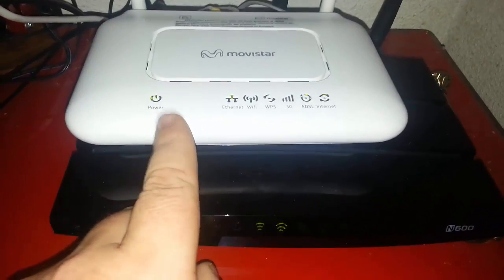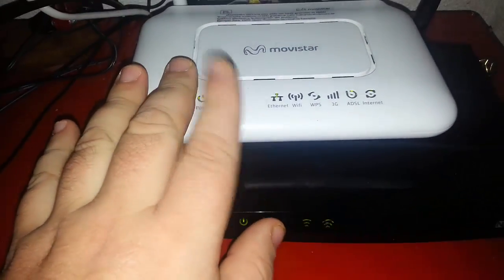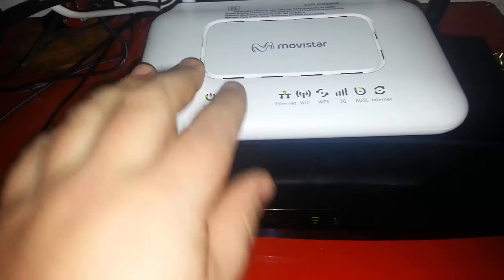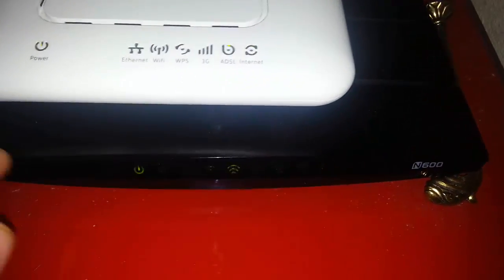Okay, so we're going to upgrade the Movistar router with this TP-Link one. Why am I upgrading? The first thing is this router here will not reach the sitting room. It's just a cheap Chinese piece of junk. To put it politely, this is a bit more expensive Chinese router.